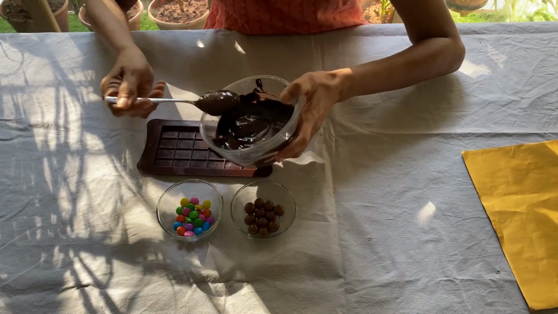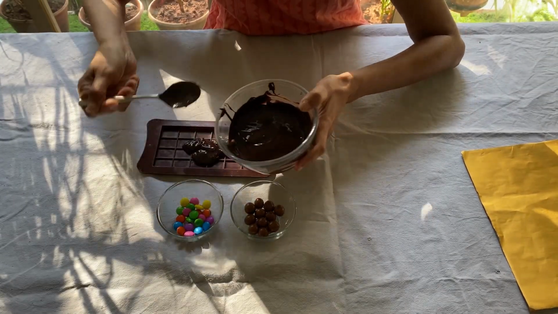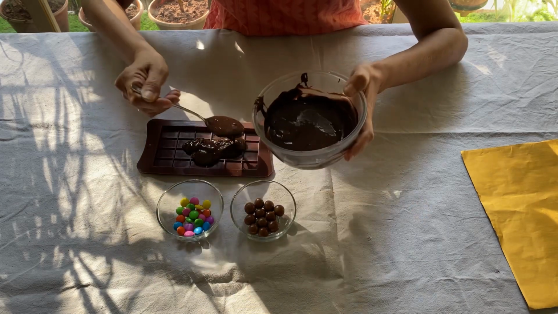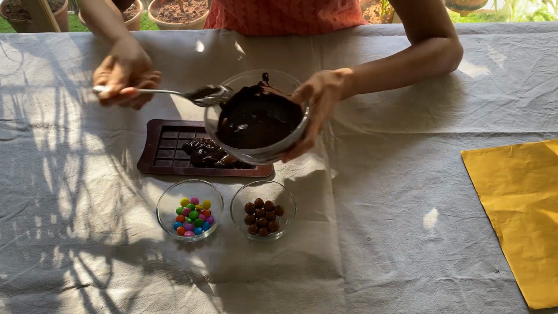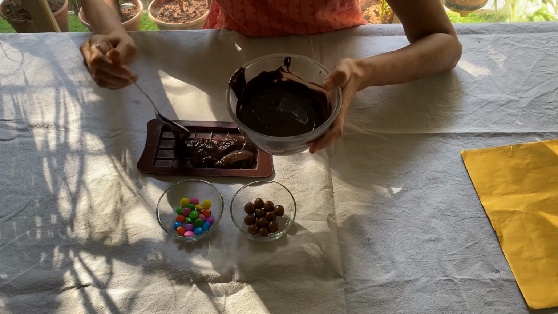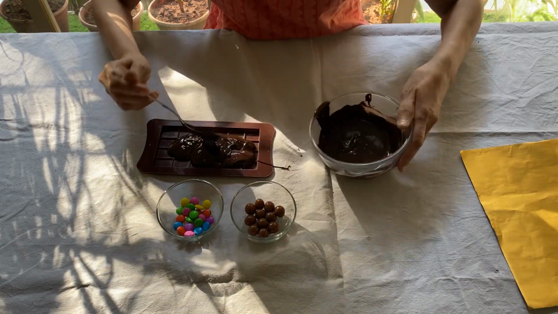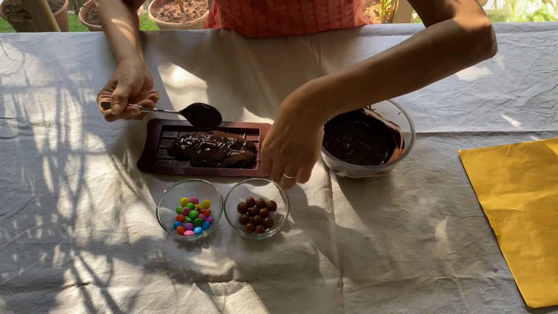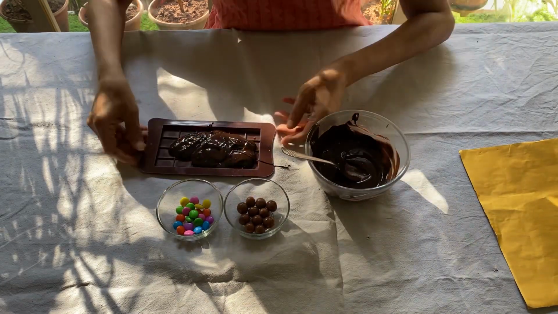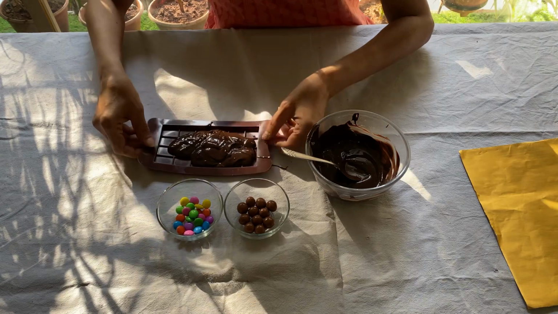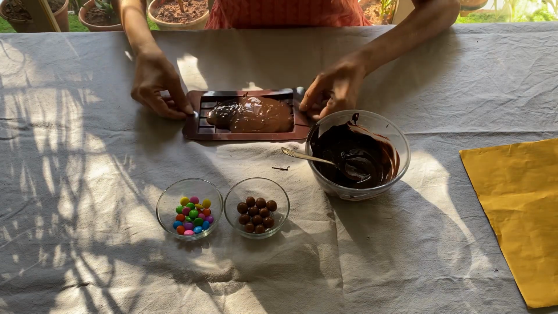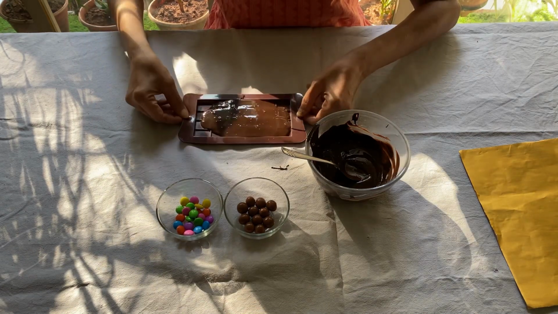So we will just spread this chocolate evenly on our bar, and then we will top it with our beautiful small chocolates. Children love gems, nutties. So these are nutties. Oops, I dropped it. These are nutties and these are gems. Okay, I've just removed them in little bowls.